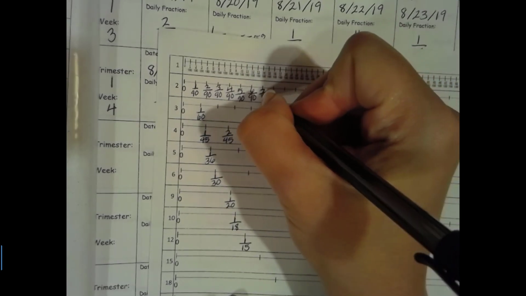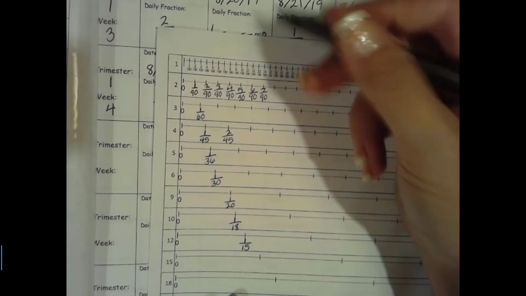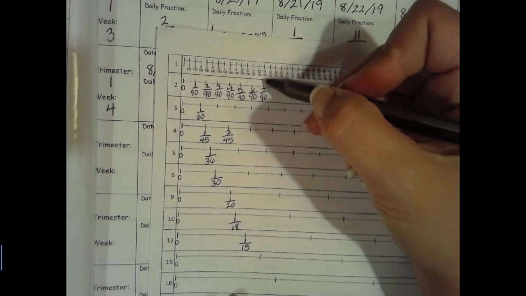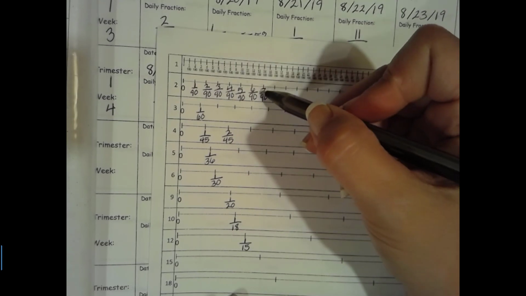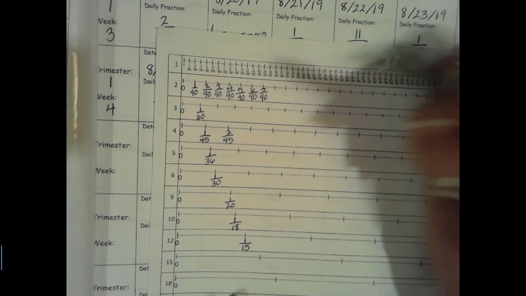And 7/90. There's nothing below it, but there is just the one above it, 14/180. So this is our equivalent fraction in lowest terms, or our simplest form.